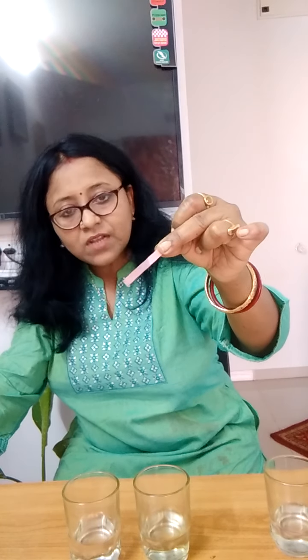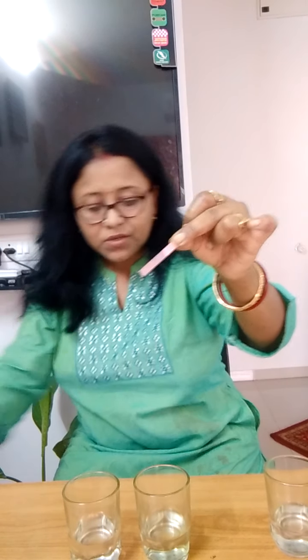But when I dip it in acid, the blue part will again change to red. That means this one is acid and this is water.